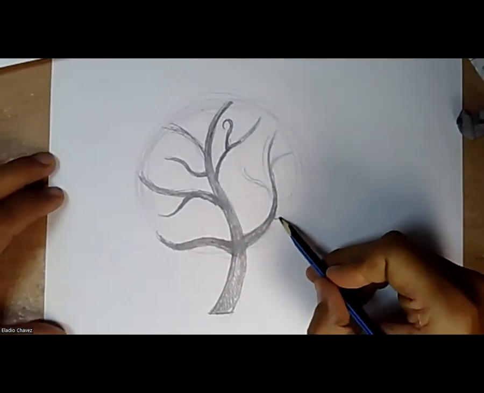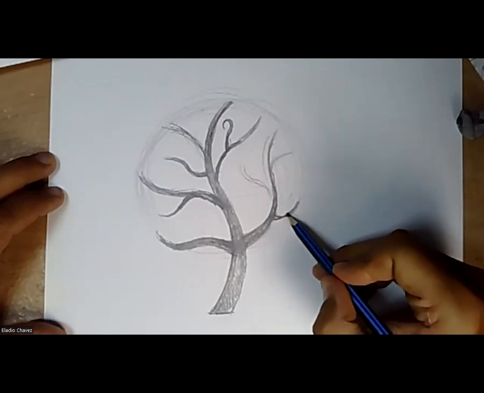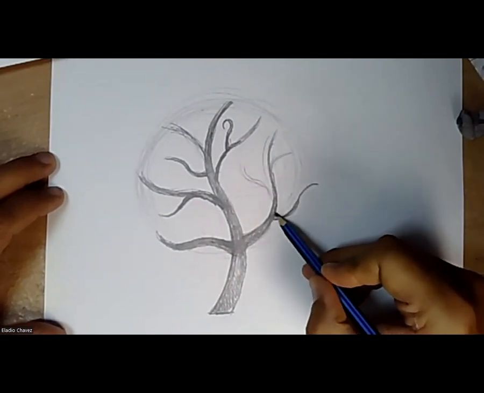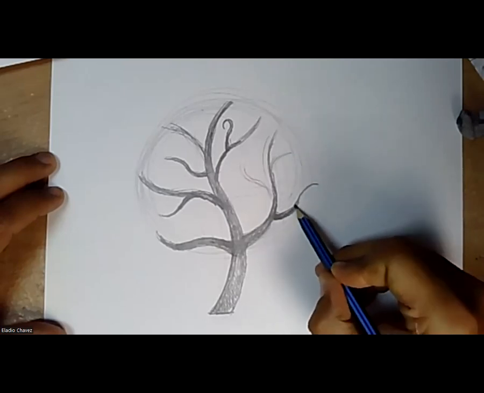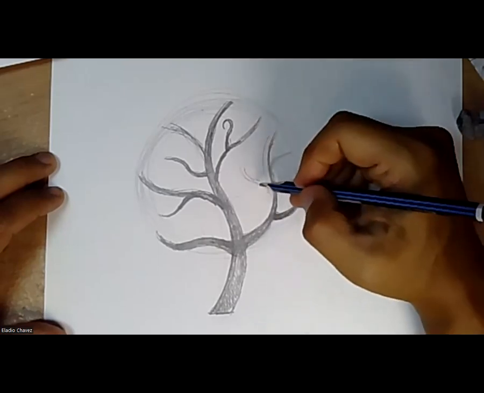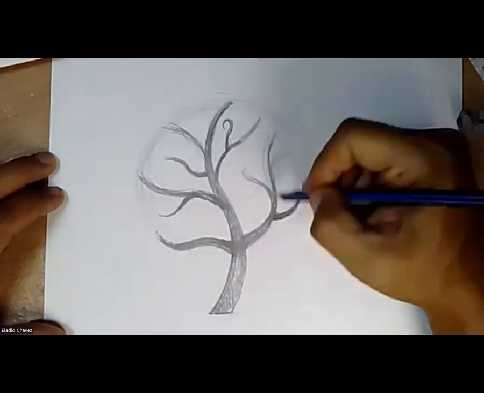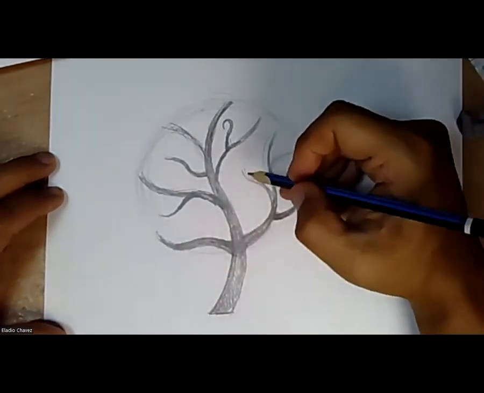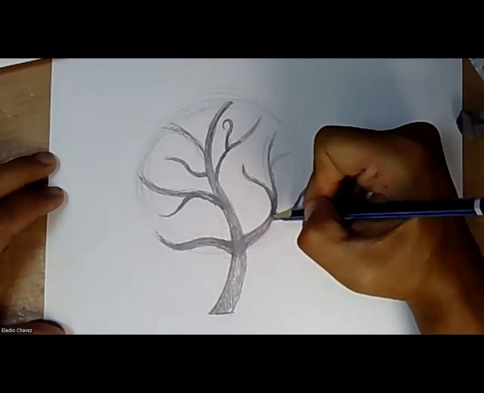Here's another little branch that branches off right in here. Right in there, up and over. See, I'm going from the big branches to the medium branches. These are the medium branches still. To the smaller medium branches. And then seeing how the spacing is. Getting it as best I can. There's a lot of detail.